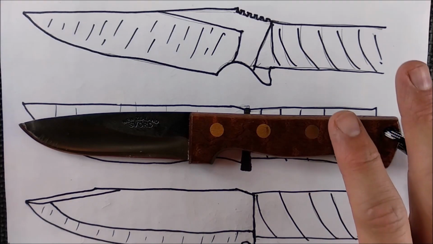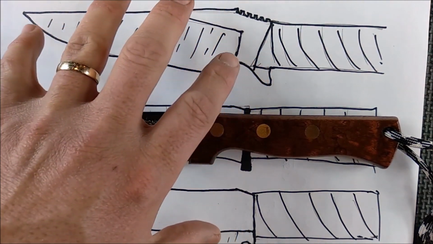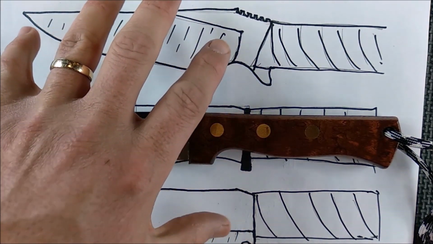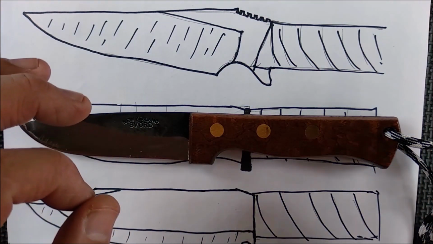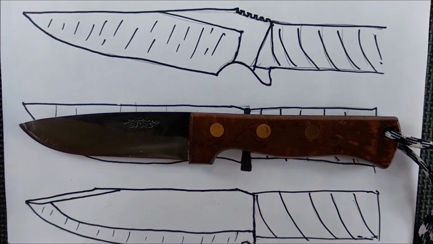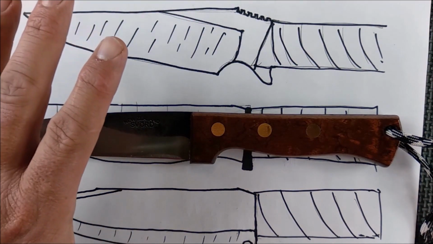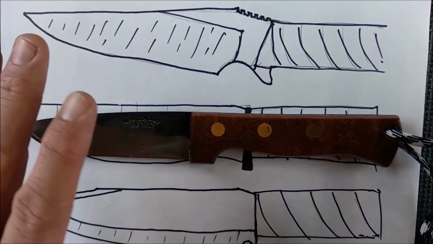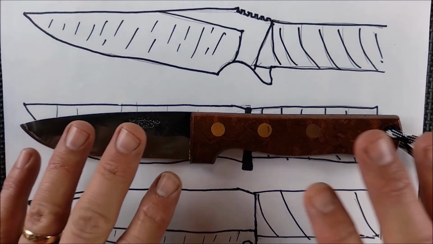Okay, the very first thing I want to say is knives are as much art as they are science, if you will. What I mean is there's technical things about knives that are cut and dried, but there's also a lot of fuzzy areas about knives because they're also artistic pieces. At least they can be both. At least I think most of them are both.